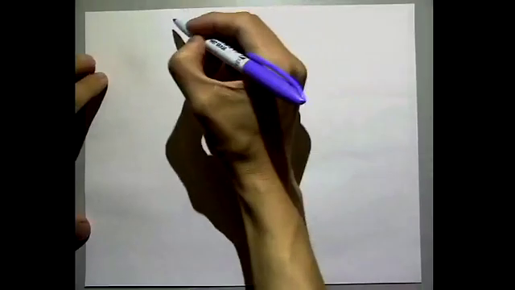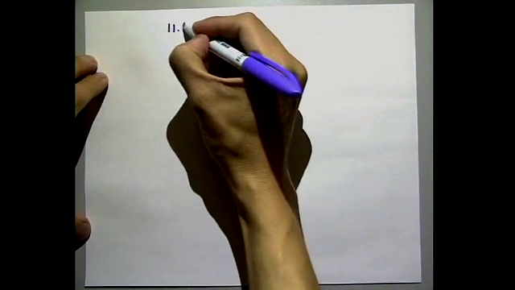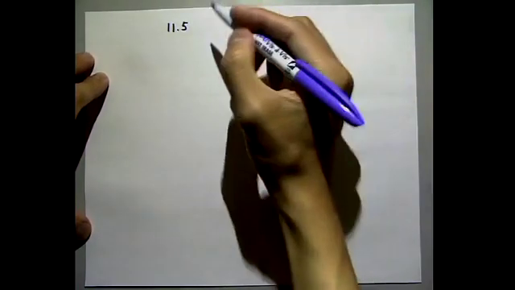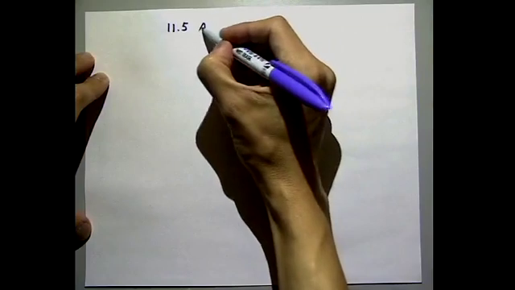All right, let's talk more about series. What else are we going to talk about? Okay, today we're going to look at 11.5. Most students find this section relatively easy compared to the stuff we've been doing. So you'll probably find this a little bit easier to understand.